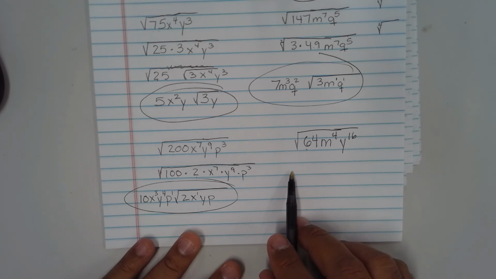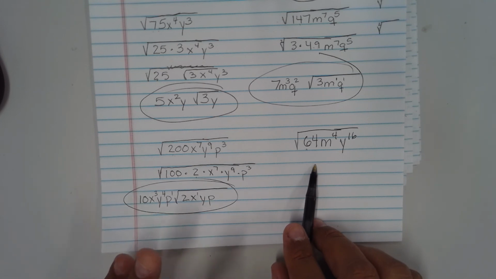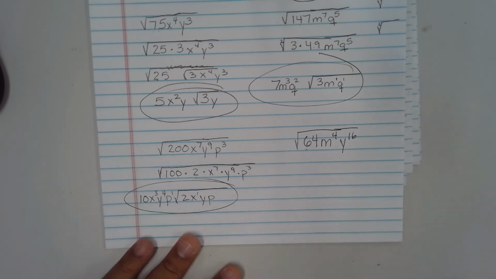All right. Who could tell me the end result? What should be the final answer? I want you guys to work it out quietly and raise your hand if you think you have the answer. I got 1, 2, 3. Go ahead. I think it's 4. What's your final answer? 8 m squared y to the 8th power. You got it.